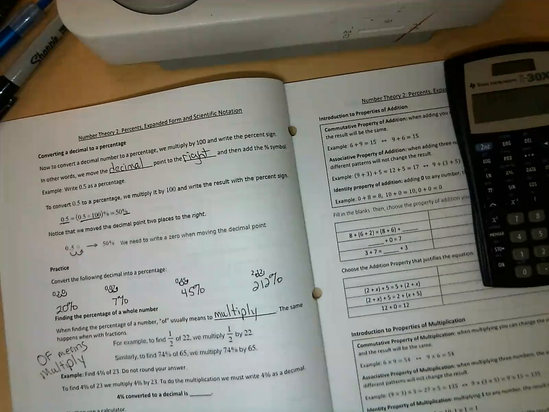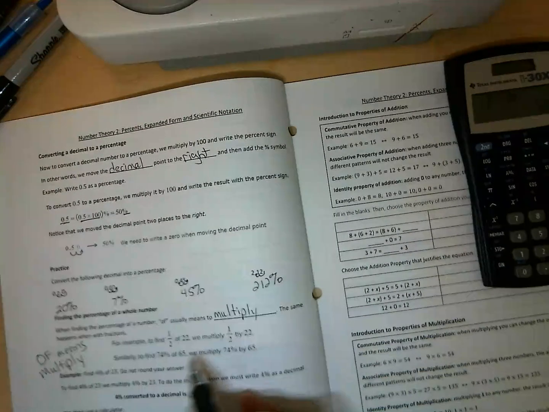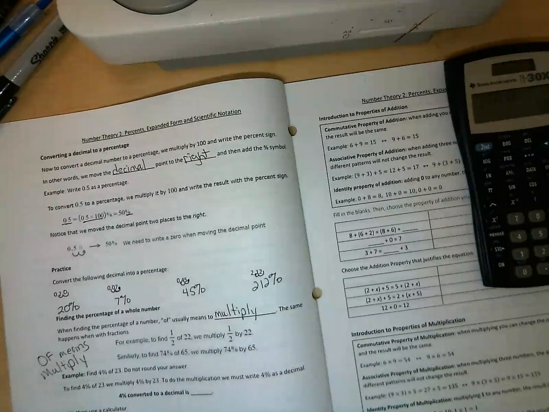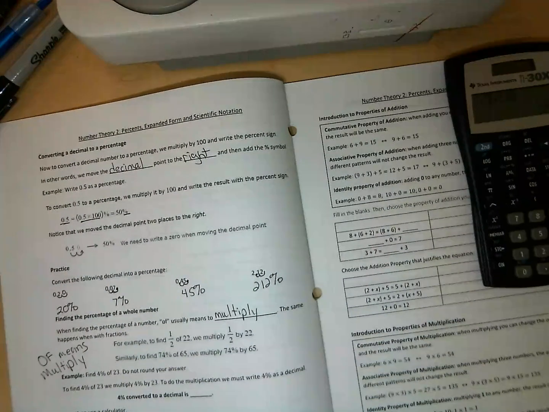Divide. And what does cent mean? 100. Okay, so per is divide, of is multiply, and cent is 100. Okay, good. So now, that one was kind of easy, right?